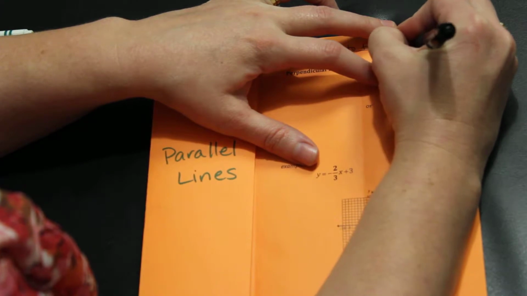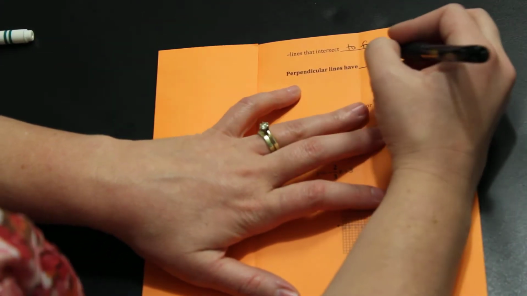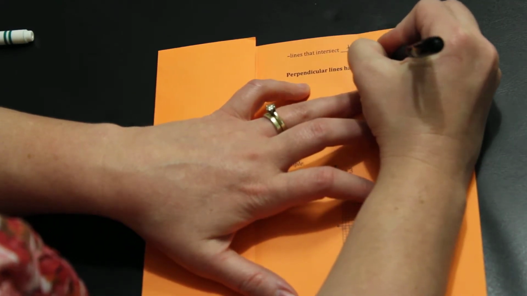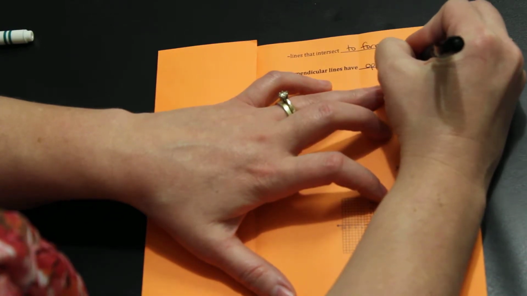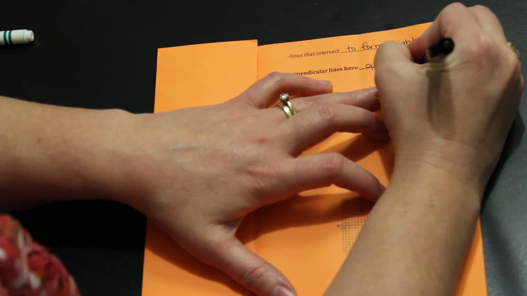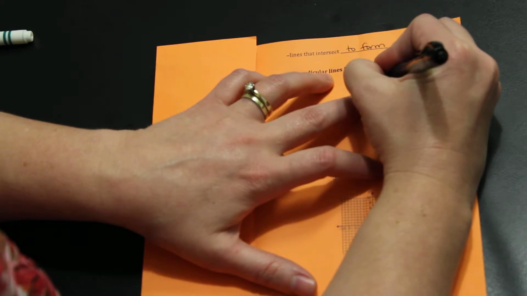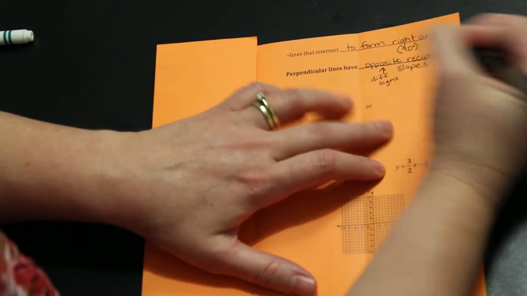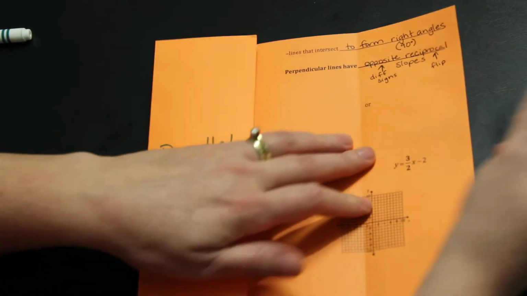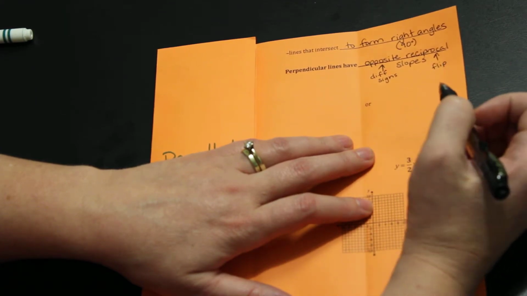Remember that's 90 degrees. Okay, so perpendicular lines have what's called opposite reciprocal slopes. So if you don't remember, opposite means different signs, and reciprocal means flip. So what are you going to do with perpendicular? They're going to be different signs and they're going to be flipped from each other.